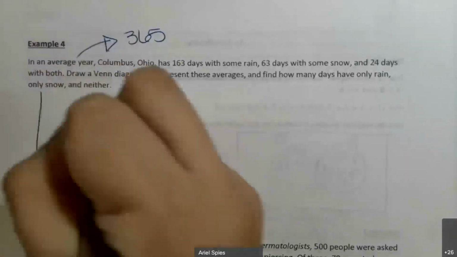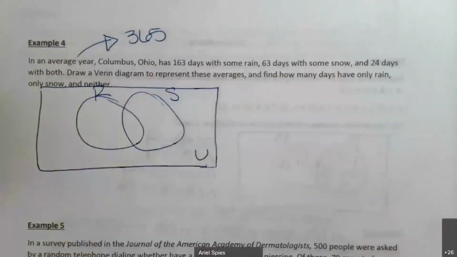Then it says in Columbus, Ohio, there are 163 days with some rain, 63 days with some snow, and 24 days with both. We want to draw a Venn diagram to show that, and then find how many days have only rain, only snow, and neither. So I have R for rain, S for snow.